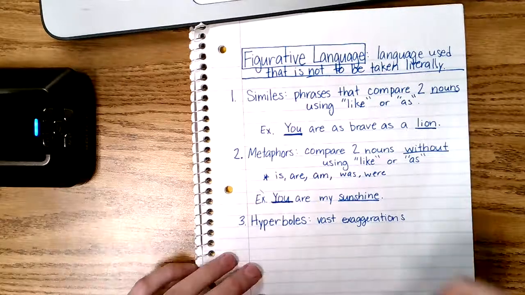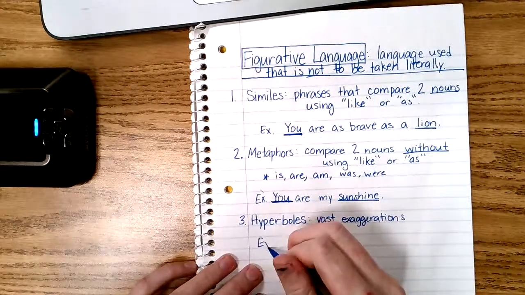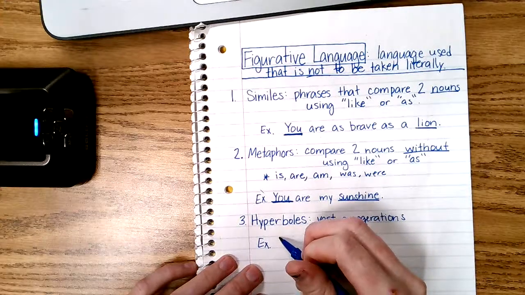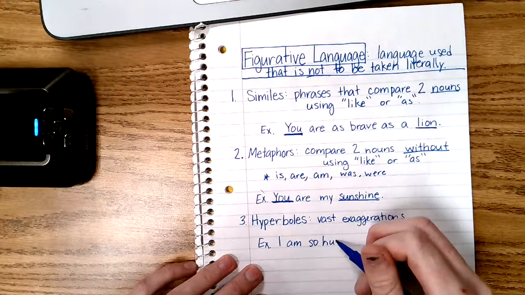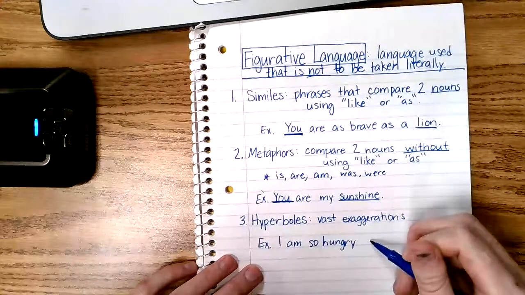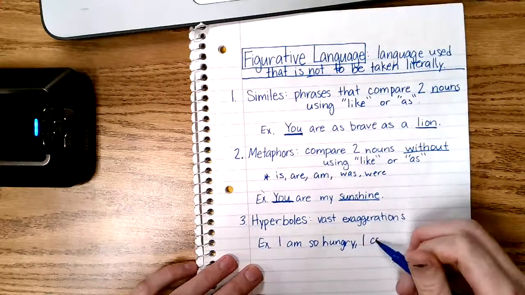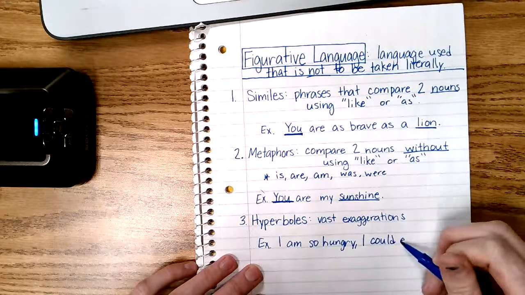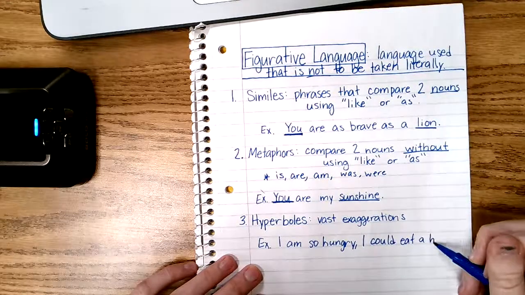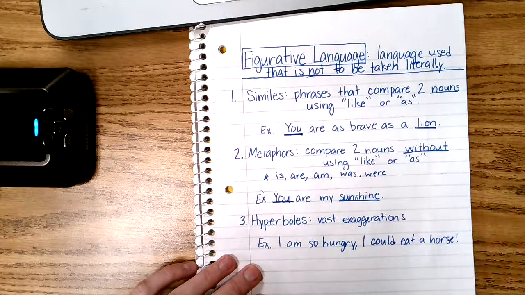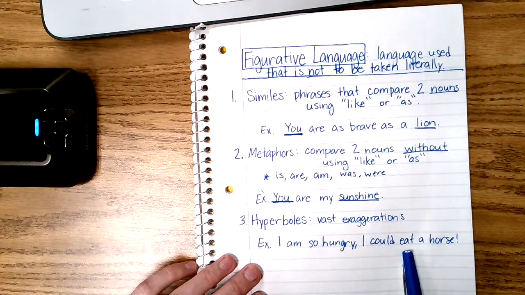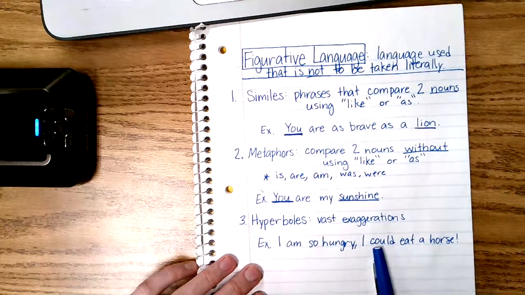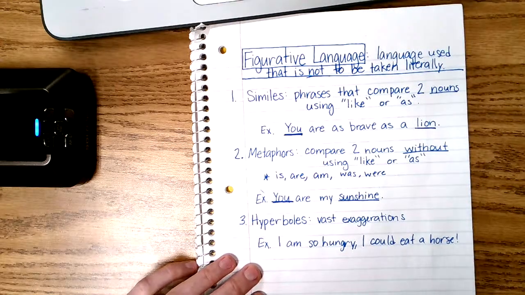So for example, you could say, I am so hungry, I could eat a horse. I know that this is figurative language because look, no one's actually going to eat a horse. But if you hear this, you know that this person is super hungry.